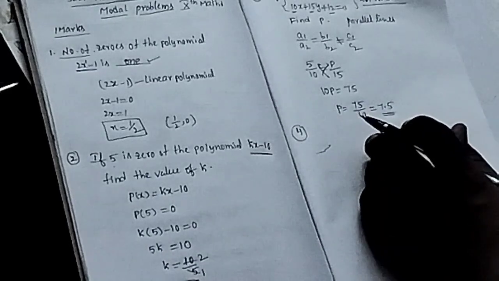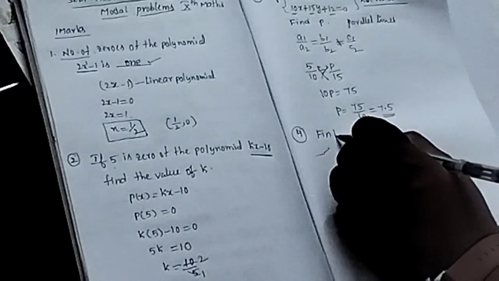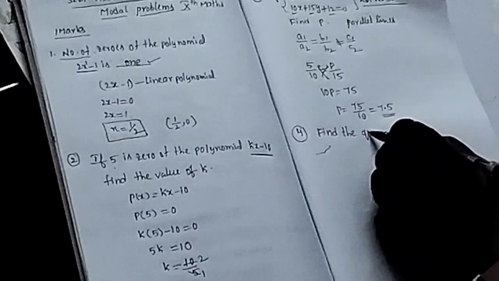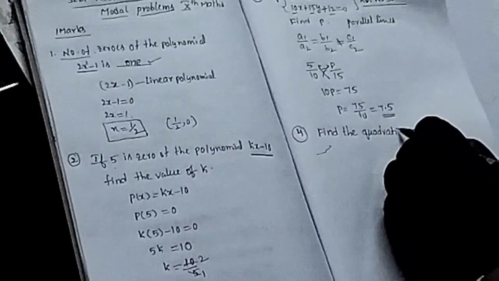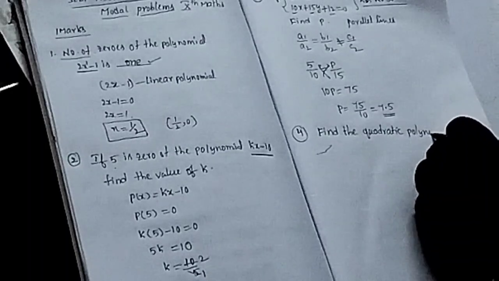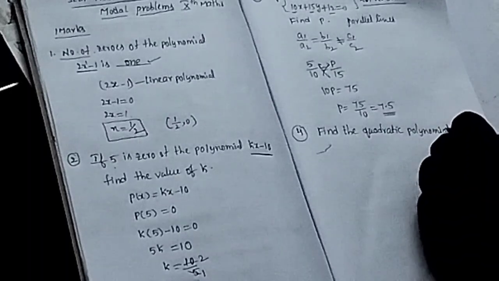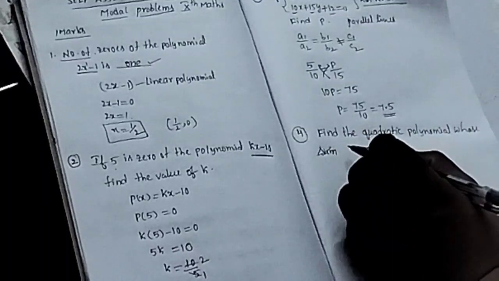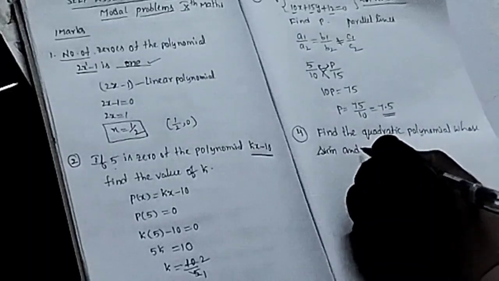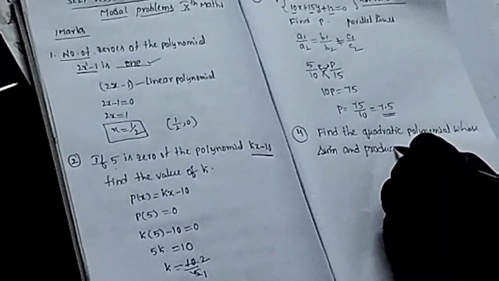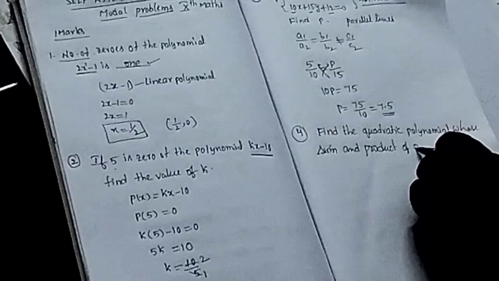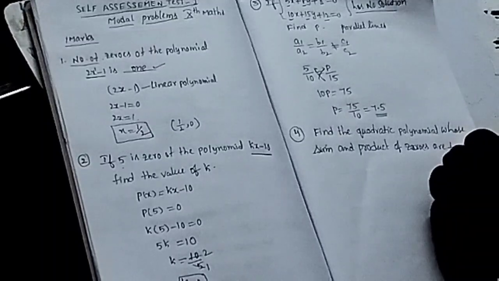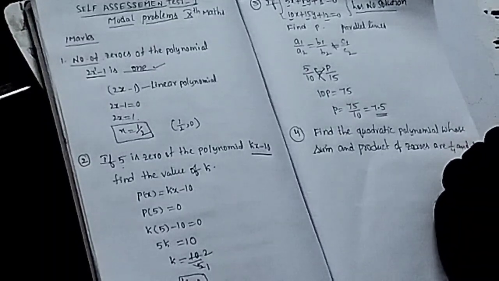Next one, fourth one. Find the quadratic polynomial whose sum and product of zeros are 1 by 4 and minus 1.